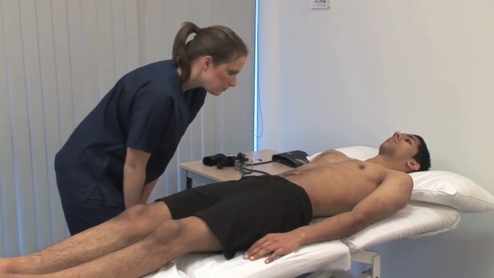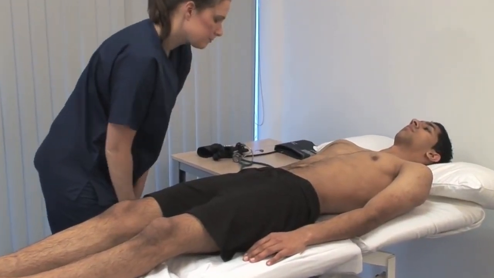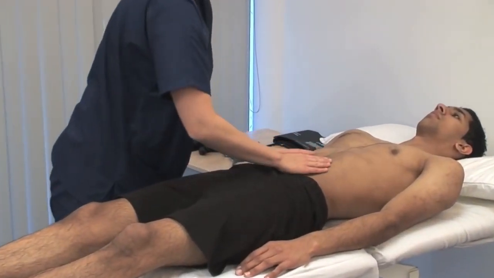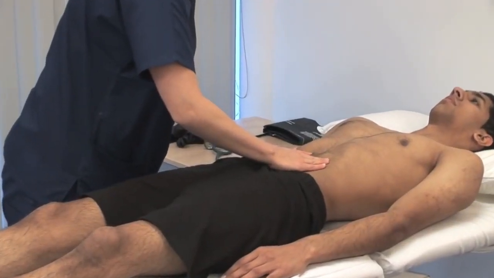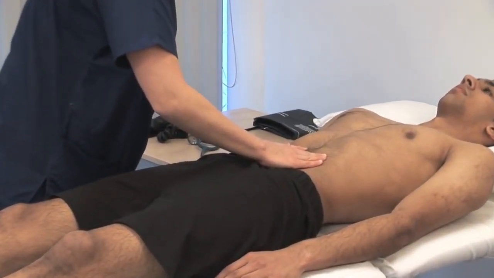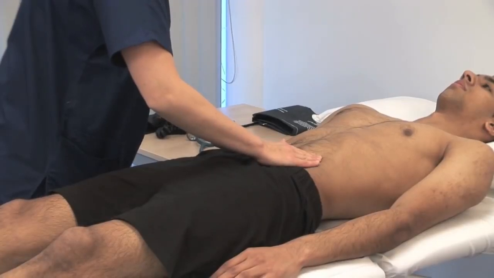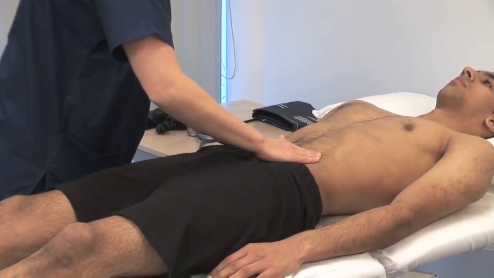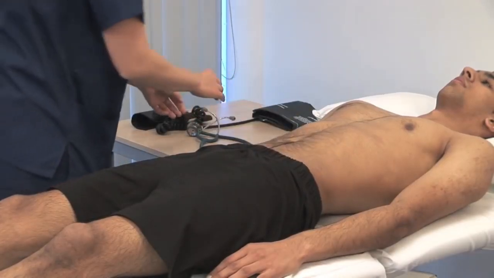Remember, this is above the umbilicus. If the aorta is easily palpable, consider the possibility of an aneurysm. If in any doubt, arrange an ultrasound scan. A pulsatile mass below the umbilicus suggests an iliac aneurysm.